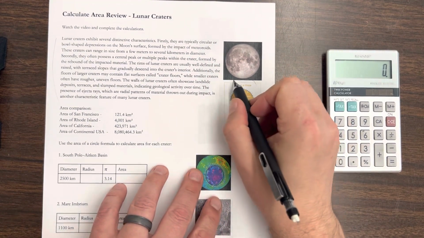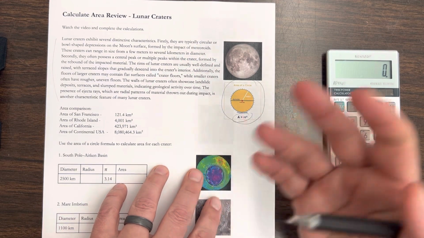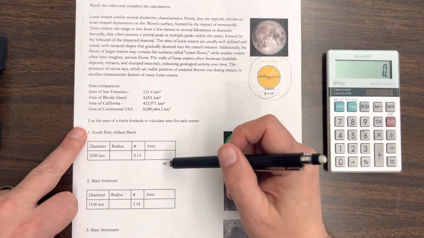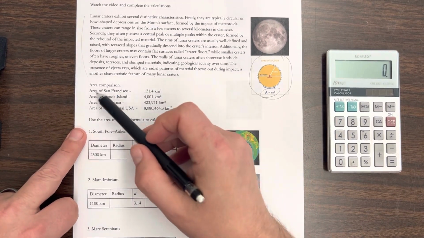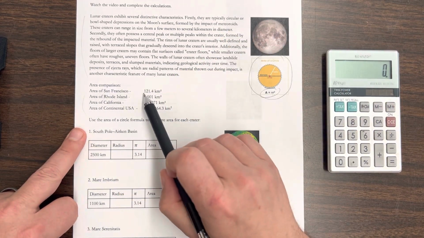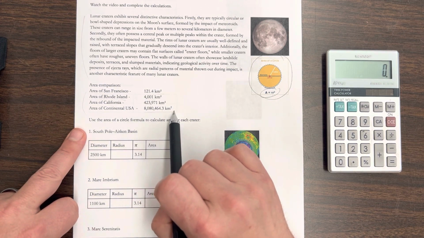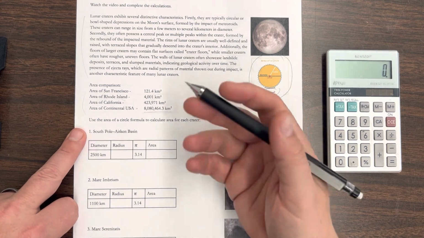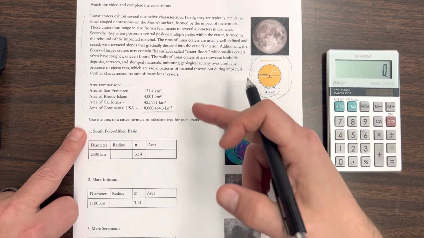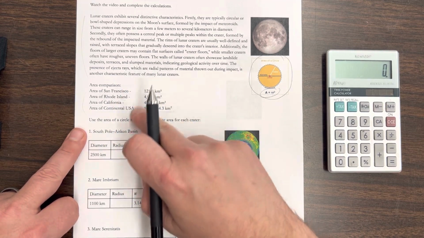Over here is the area of a circle. So area equals pi r squared. That should be review, right? And then I give some size comparisons. So once you find the area of these craters, I give some size comparisons so you can put that in relative terms. So area of San Francisco, all the way up to California, and then the whole continental United States. So that doesn't include Alaska and Hawaii. And you'll see that some of these rival or are close to some of these states and cities.